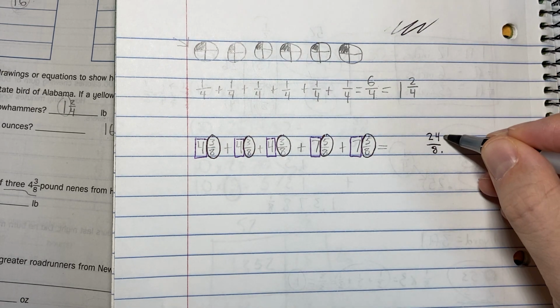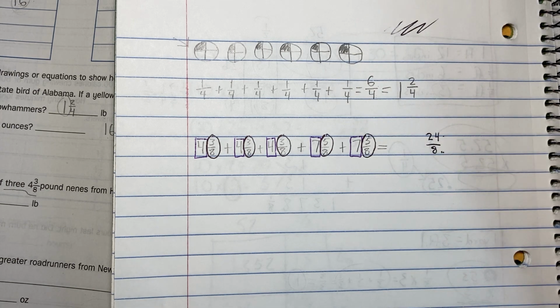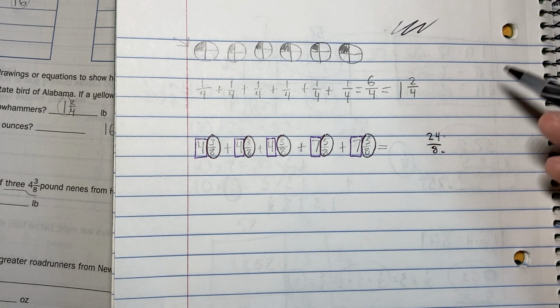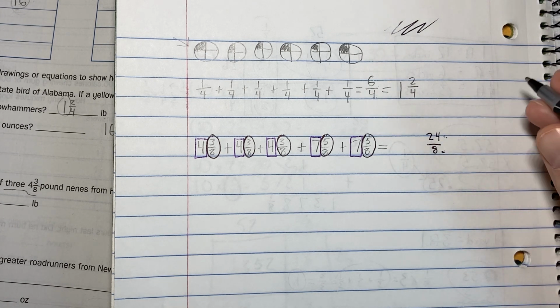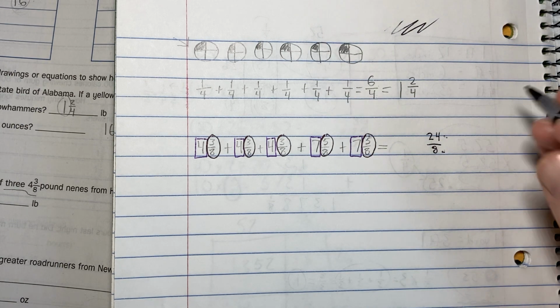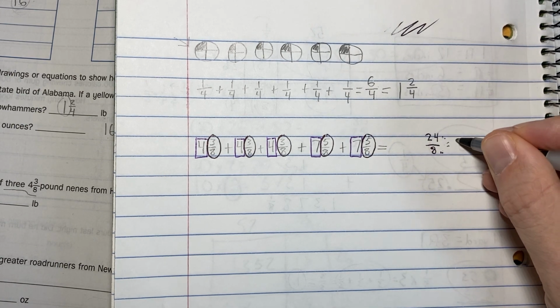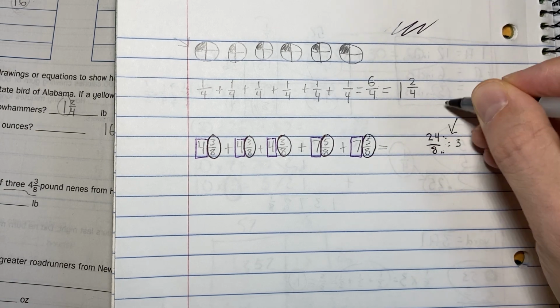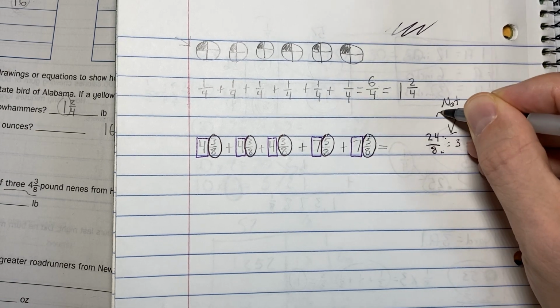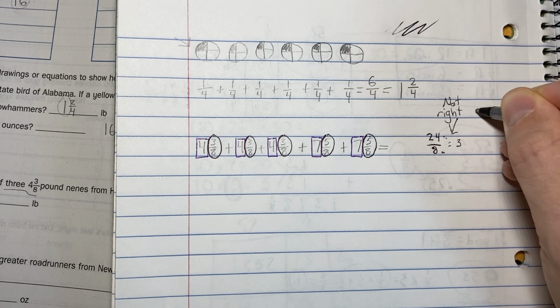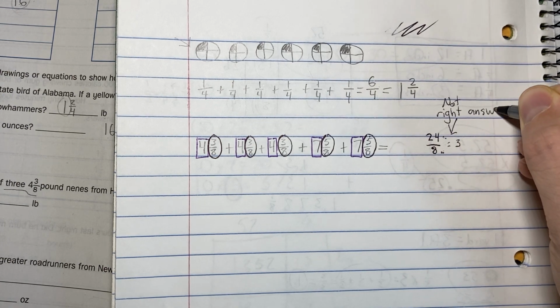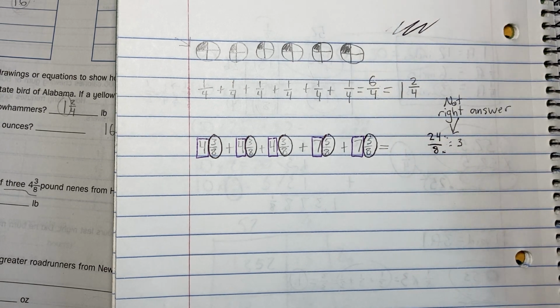Remember, to reduce an improper fraction, when a numerator is bigger than a denominator, you take that numerator and divide it by the denominator. So in this case, 24 divided by 8, 8 goes into 24 3 times. So the reduced fraction here would be 3. But I'll say, not the right answer. So if you get an improper fraction, my challenge is to see if you can reduce it.